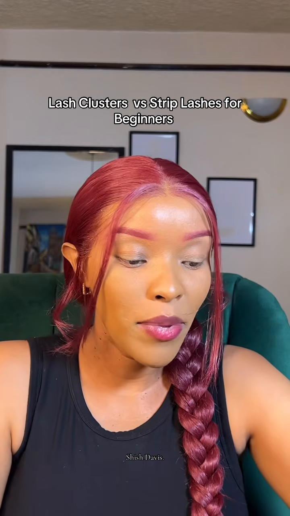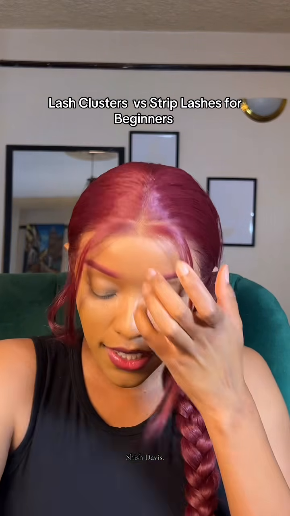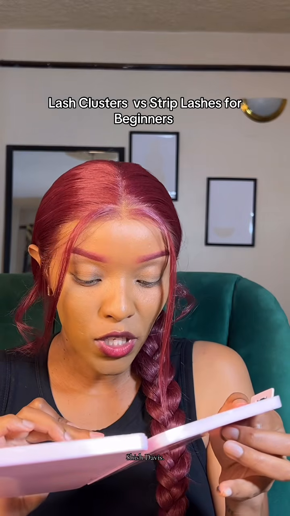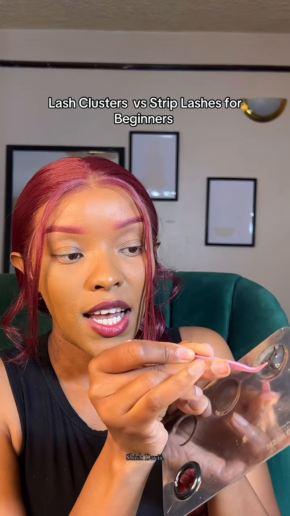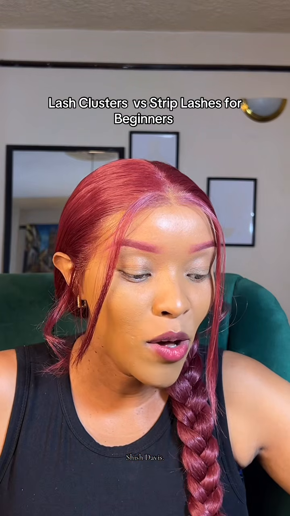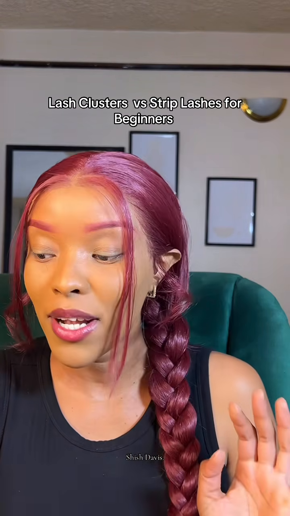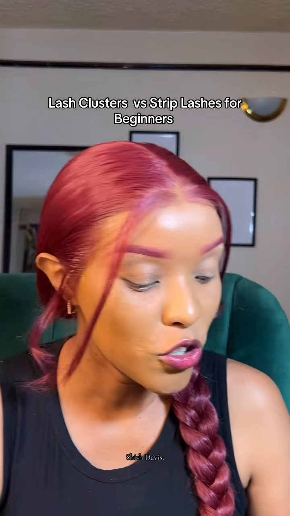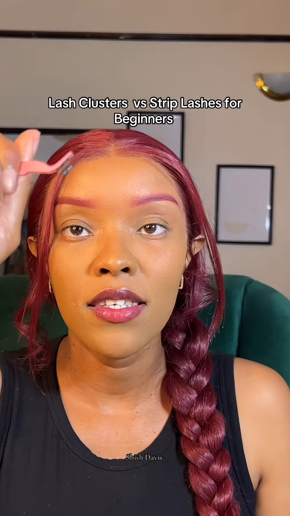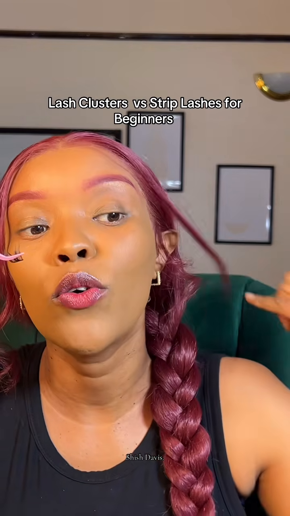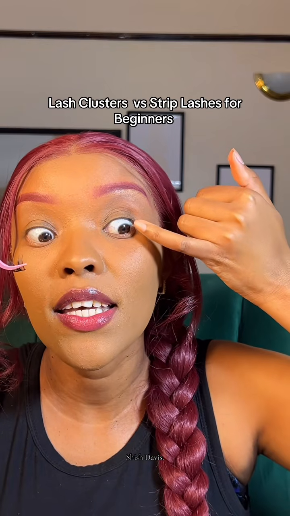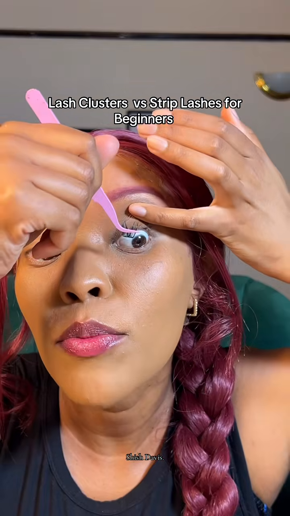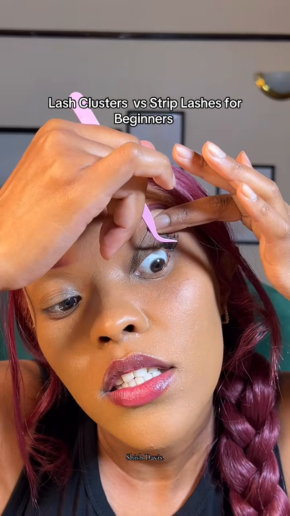For this lash map, I think I'm going to use two 16s and two 14s, just dipping the lash cluster in the glue like that. Now the tricky part when it comes to applying the lash cluster: it will go under your natural lashes. So the cluster goes under your lashes, where your lash line is below it. So you just flip over your eyelid and then you apply it. This is a 16.